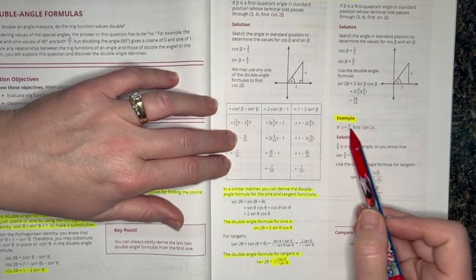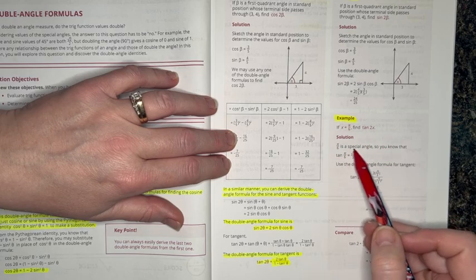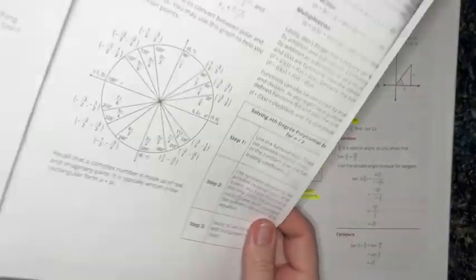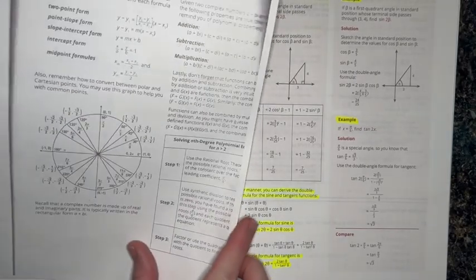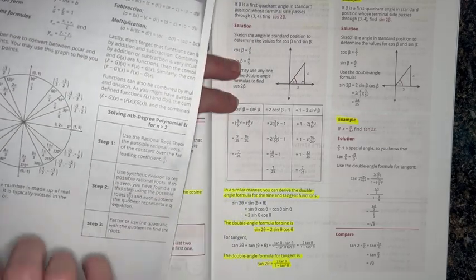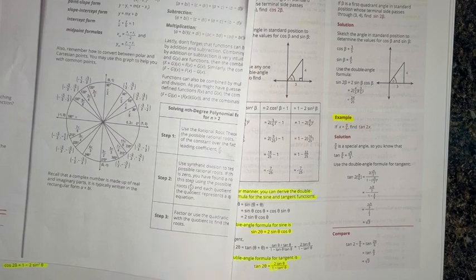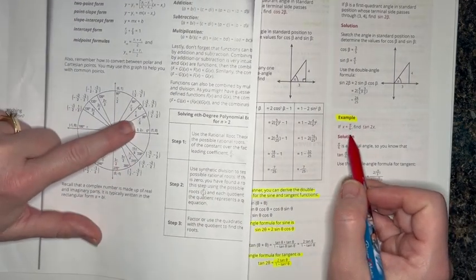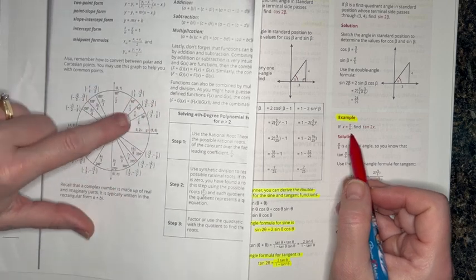Okay. For this next example, they want us to find the tangent. If x equals pi over 6, find the tangent of 2x. Now, pi over 6 is a special angle, so let's grab our unit circle. All right, so remember, this unit circle is from unit 2. I don't remember the page number, I didn't write it down, but it is in the very back of the book. So, here's my radian, pi over 6 on my circle, right?